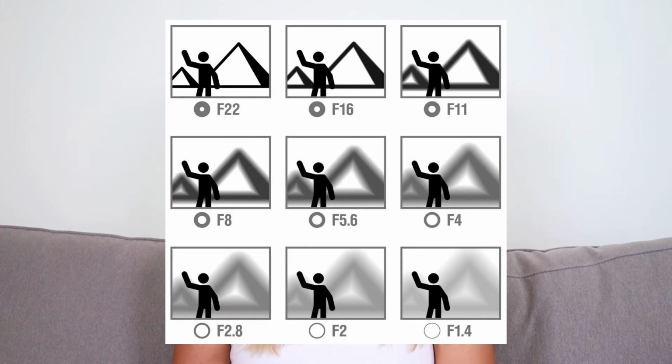And the next graph I want to show you is this one. So as you can see along the top, at f22, everything is in focus. At f16, the background is a tiny bit out of focus. f11 is a little bit more out of focus. f8 is more, until you get to f1.4, where the person is in focus and the background is completely blurry, you can barely see what it is. This is a great graph to learn about aperture.